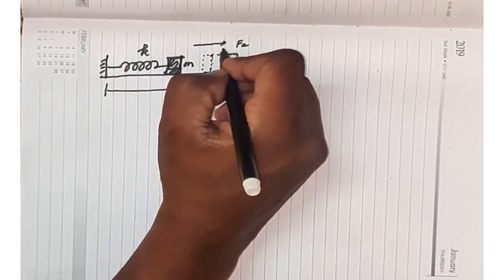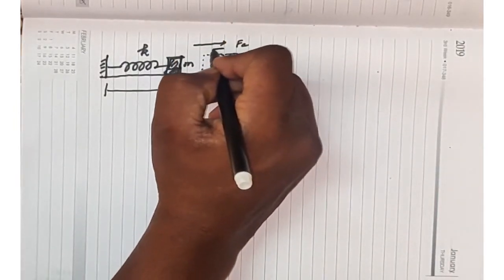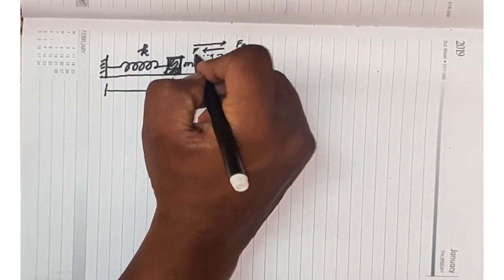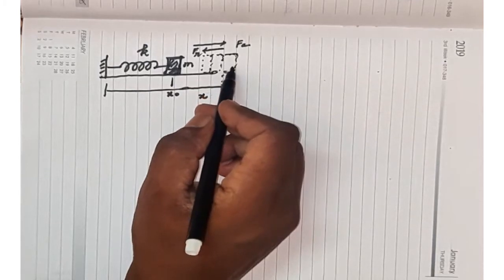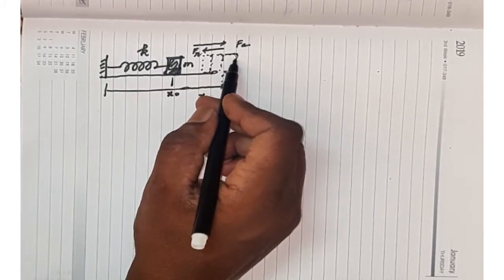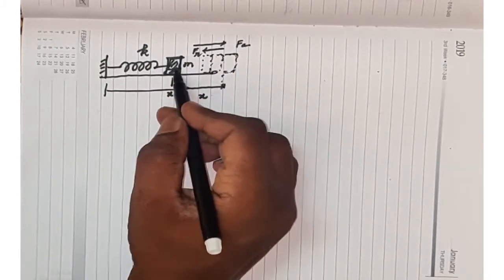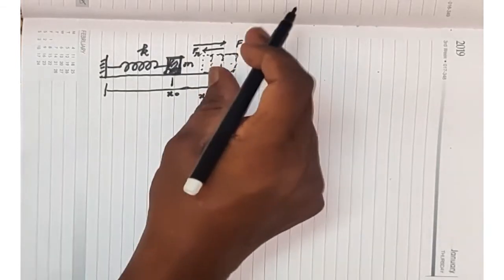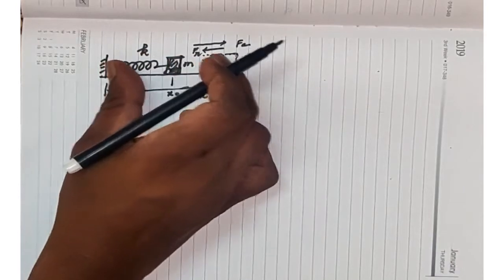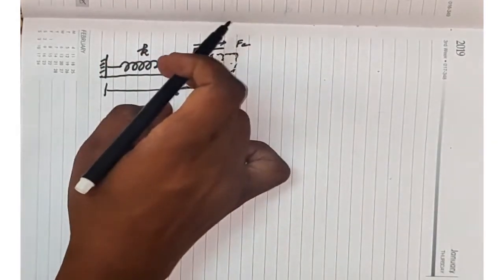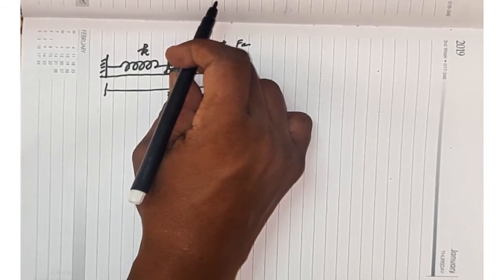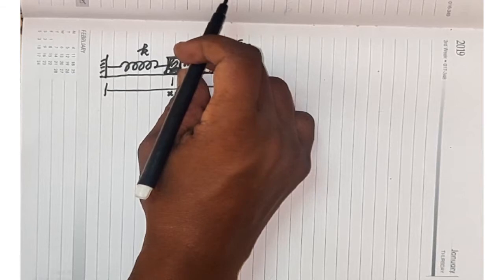The restoring force acts in the opposite direction of the applied force. The restoring force is responsible for restoring the mass m to its original position. If you release it, the spring expands, the restoring force acts in the opposite direction, and the mass comes back here. It won't stop because the surface is frictionless, so it is smooth.